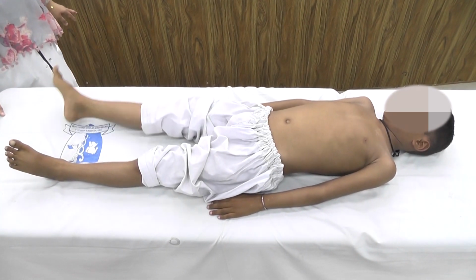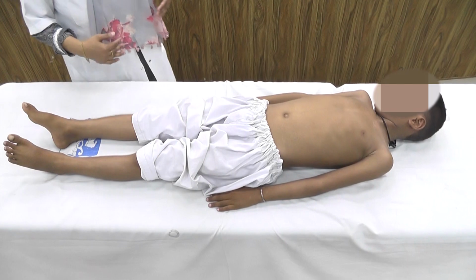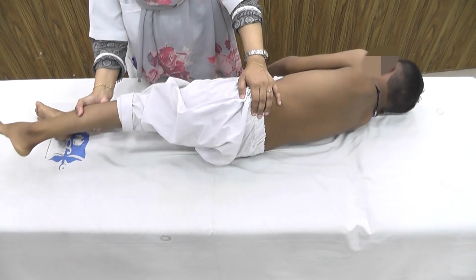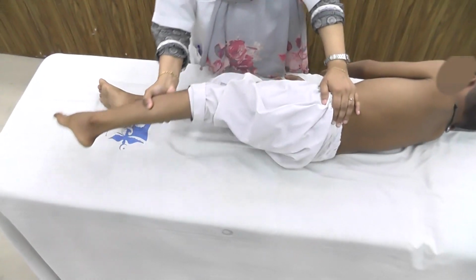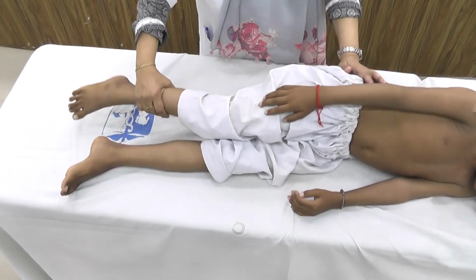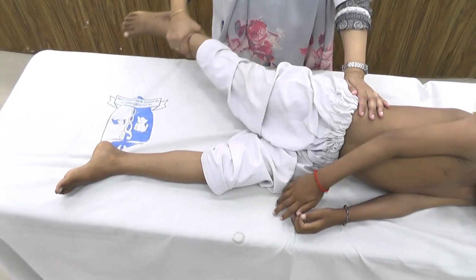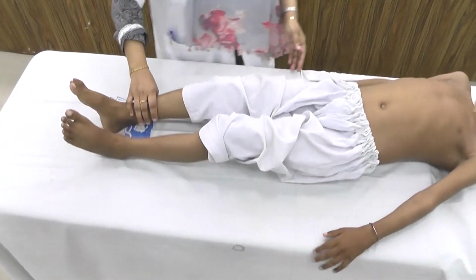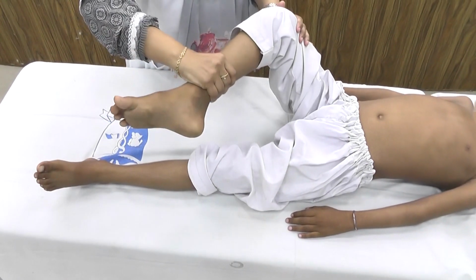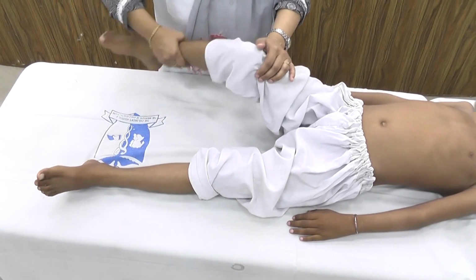You'll compare the movements on both sides, then flexion and extension at the hip joint on both sides, followed by internal rotation and external rotation on both hip joints.